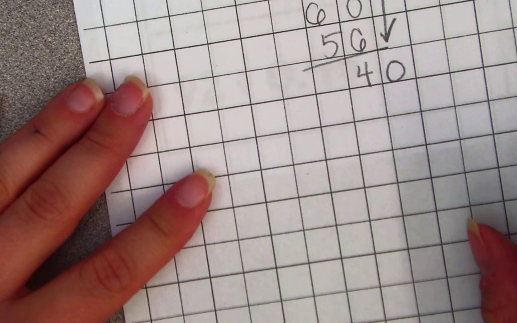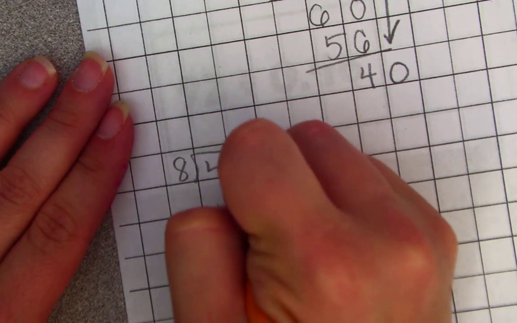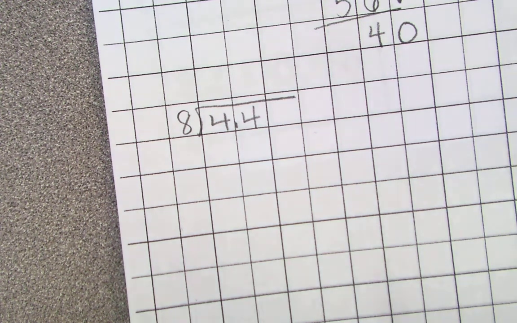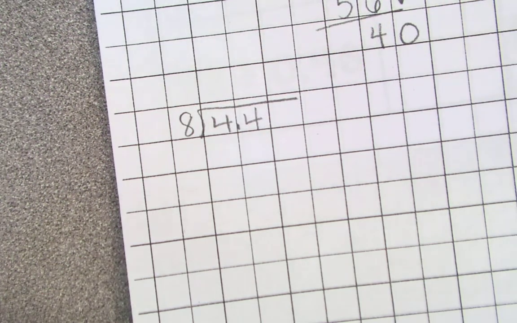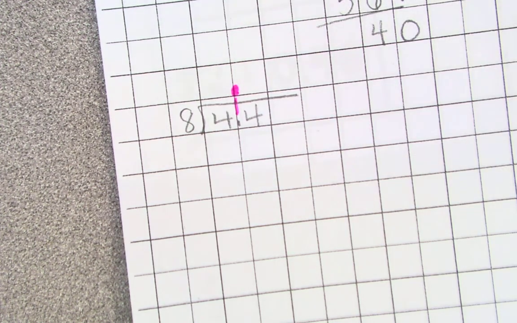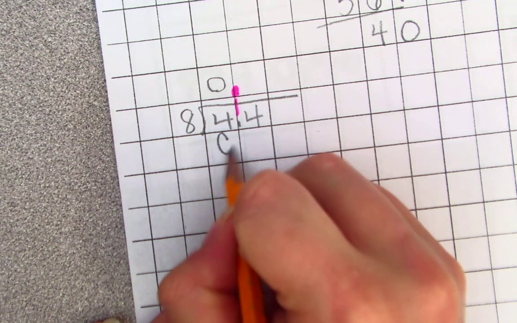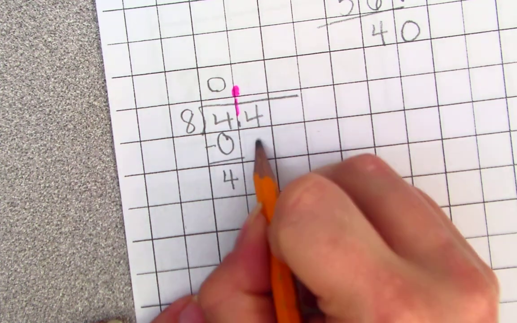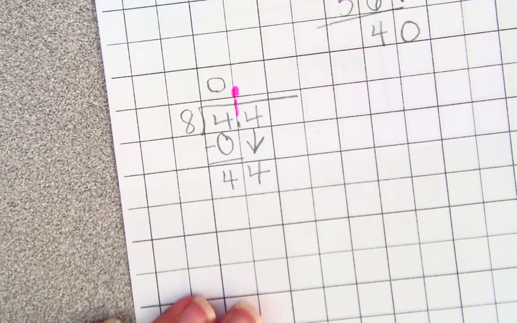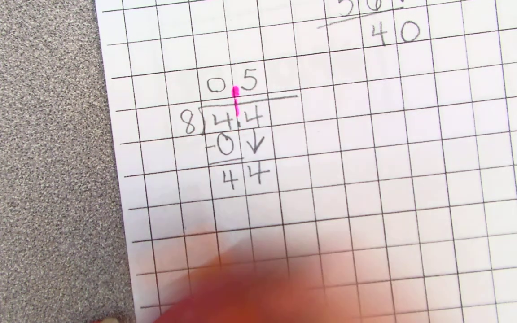4.4 divided by 8. So 8 goes on this side and 4.4 goes on the inside. Right? Yep. And there's no decimals, so guess what I do? I just bring my decimal up. It goes right here. 8 can go into 4 how many times? 0. Subtract. You get 4. Bring down your 4. 8 can go into 44 5 times. You get 40.